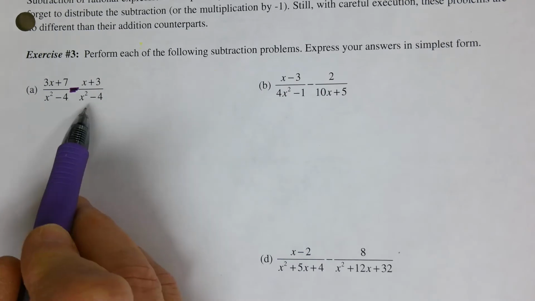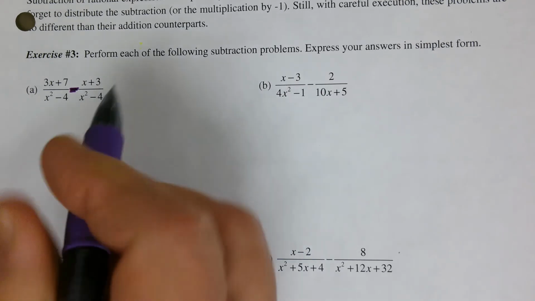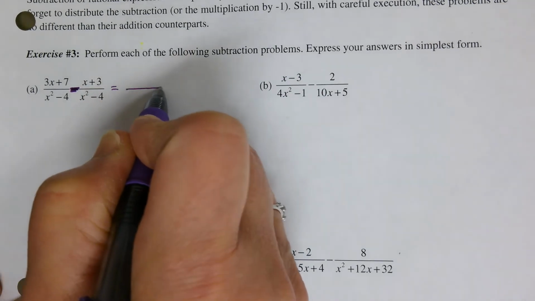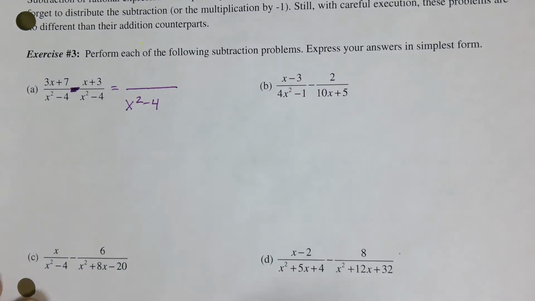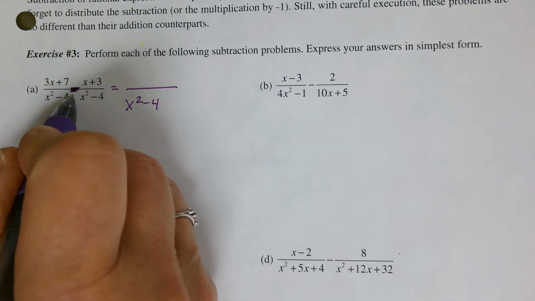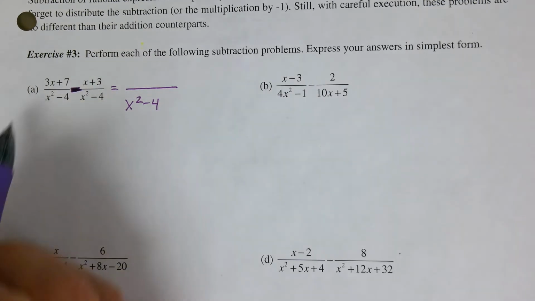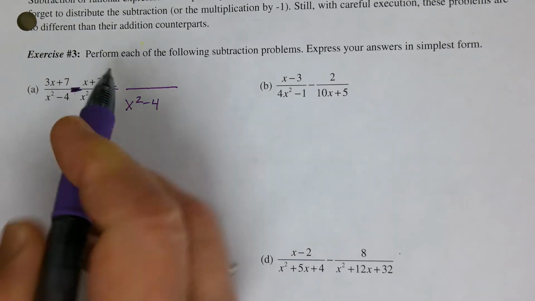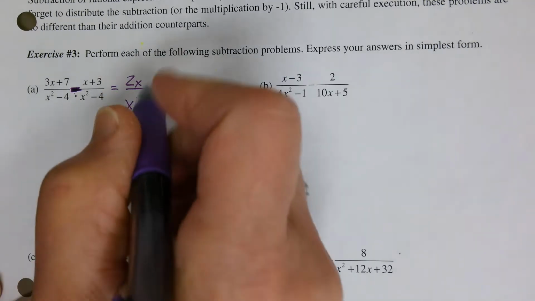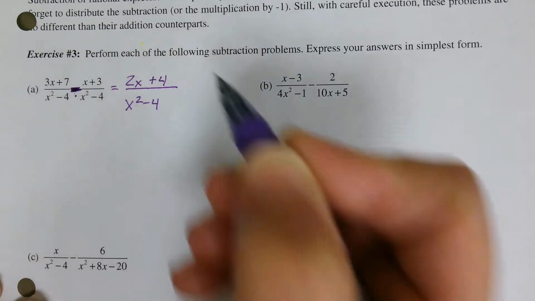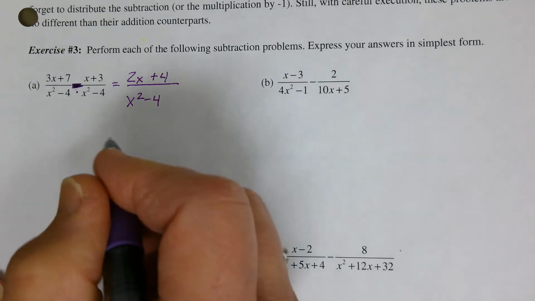All right, we have same denominators here, so we can simply copy the denominator. And I'll factor it in the next step. And we are subtracting, okay? So 3x minus x is 2x. 7 minus 3 is 4. So 2x plus 4 is our numerator.